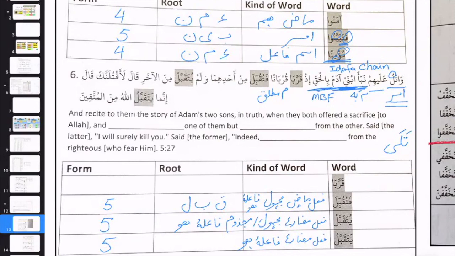Idh qarraba, when they decided to offer qurbanan, a sacrifice. Fatuqubbila min ahadihima, so it was accepted min ahadihima, from one of them.